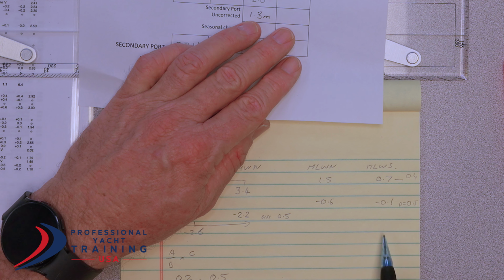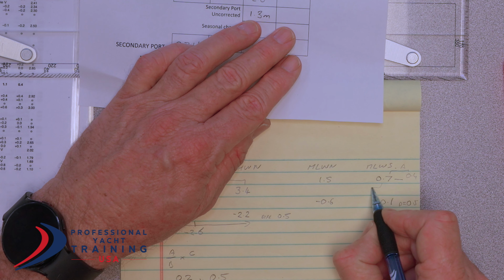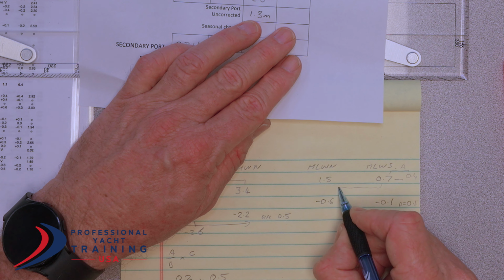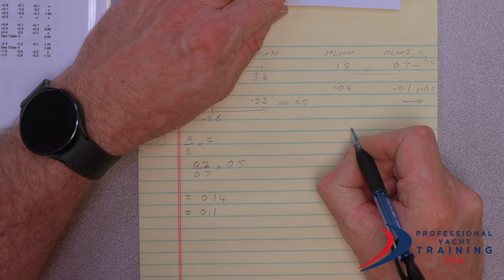Okay, we can still do the same thing. This is going to be our A. This is going to be B. And C is going to be that. We're just going to have to go from here and go that way instead of being in between those numbers. Okay, so A is 0.3.